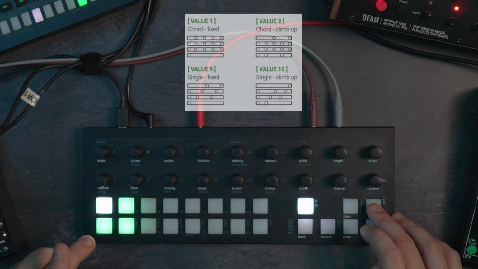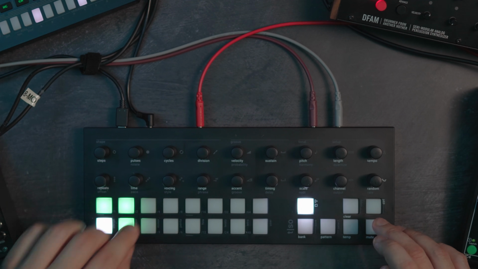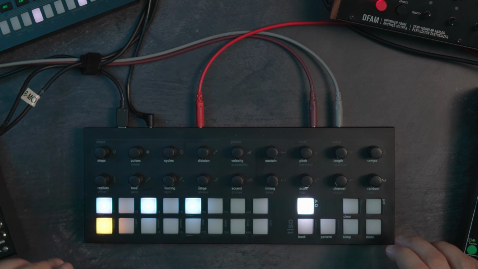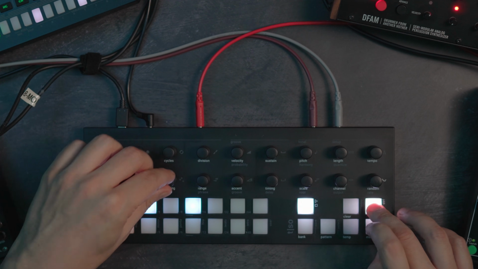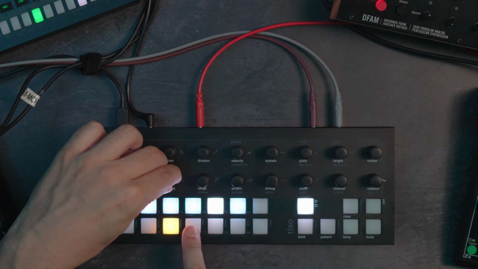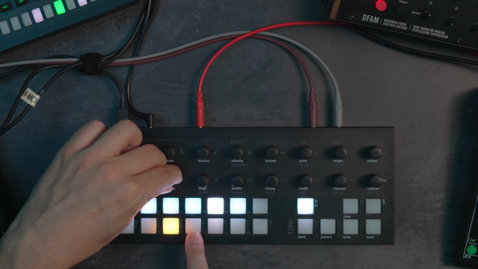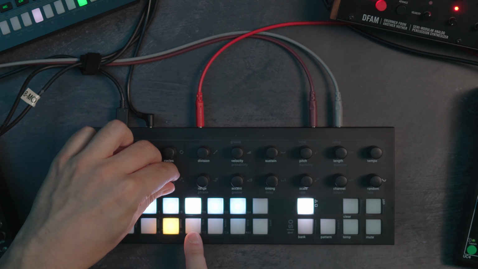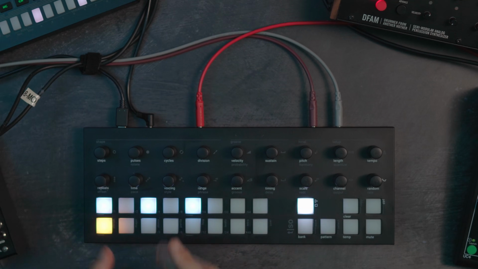So here I'm more interested in the arpeggiator way, so I'm going to select this one and unmute, and obviously the depth of this modification is controlled like this, and this will play an octave higher as well.